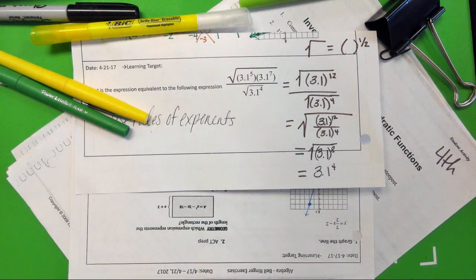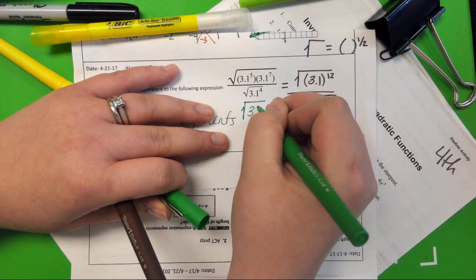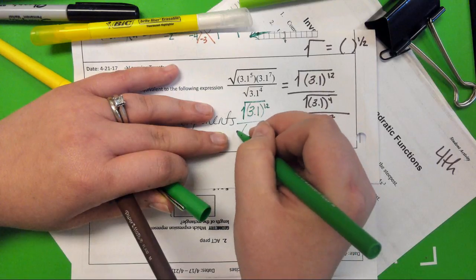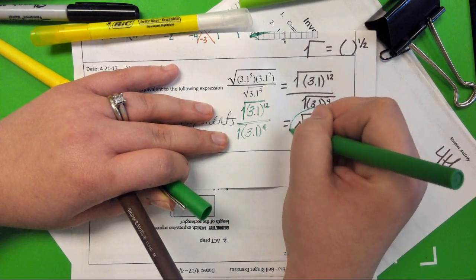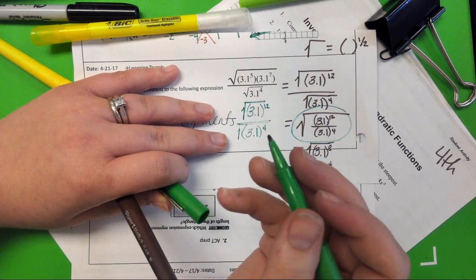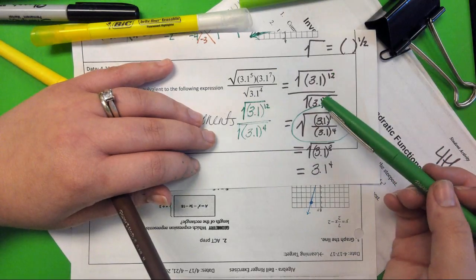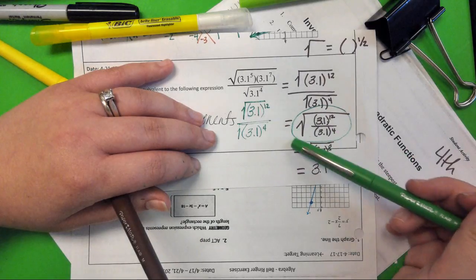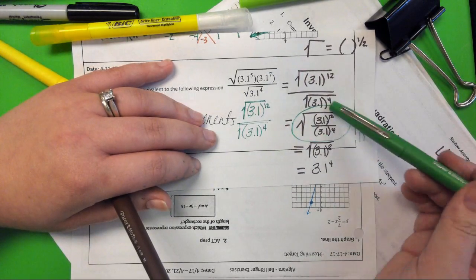Did most people do it that way? No. Most people did it this way. Most people said 3.1, if they did it, that's a good point. 3.1 raised to the 12th over 3.1 raised to the 4th. If they have the same radicand, they can live under the same radical. Like this was an apartment and an apartment, so we put both the apartments in the same building. That is allowed because they have the same radicand. If it was a square root and a cube root, this next step that Maddie did would not be allowed.